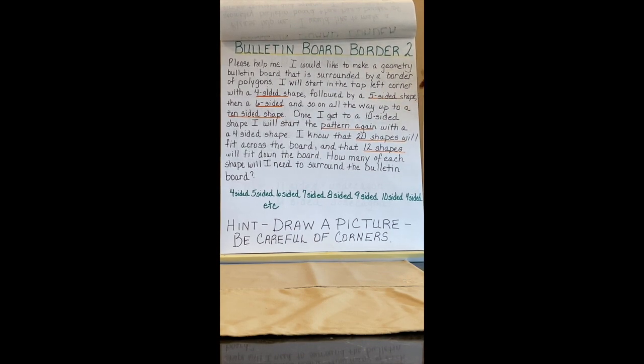Let's go again. Geometry bulletin board surrounded by polygons. But this time we have a 4-sided shape followed by a 5-sided shape, then a 6-sided, 7-sided, 8-sided, 9-sided, till we get to a 10-sided. Once you get to the 10-sided, you're going to repeat your pattern. Same 20 across, 12 down.